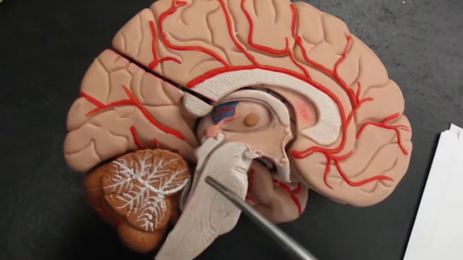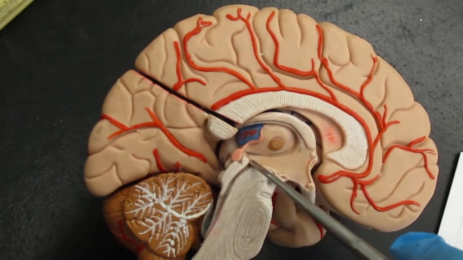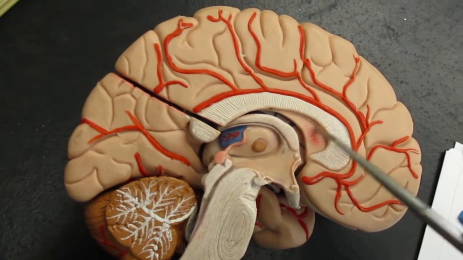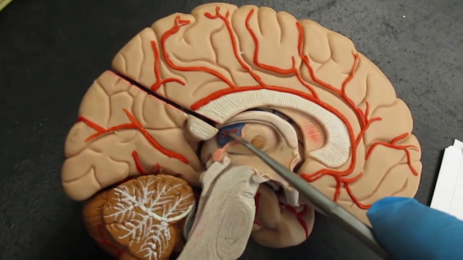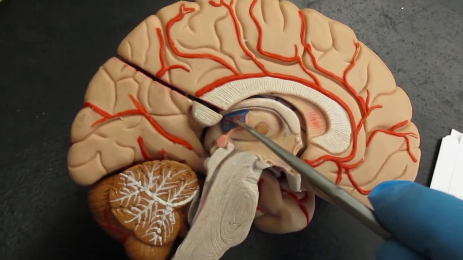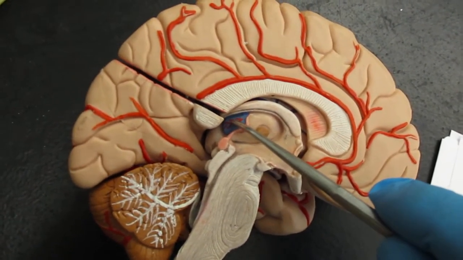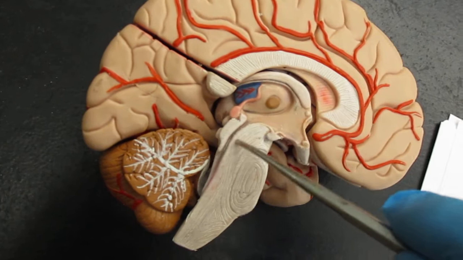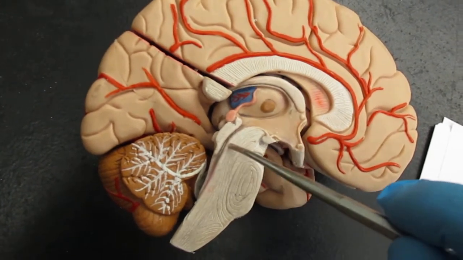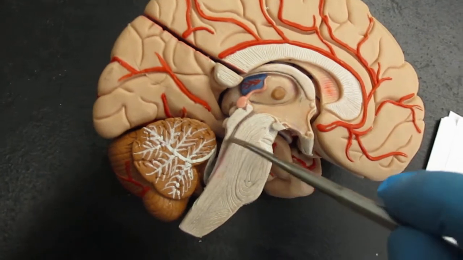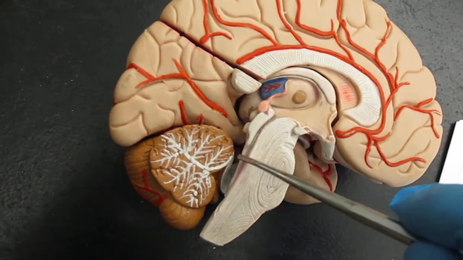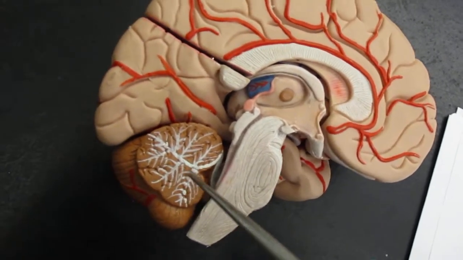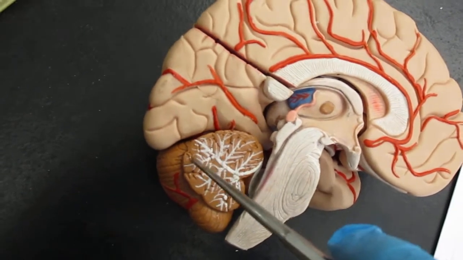Cerebral aqueduct. So you have 4 ventricles of the brain. So here's a lateral ventricle right here. Here's the 3rd ventricle where the thalamus area is. And here's the 4th ventricle right here. Right here would be the cerebral aqueduct. This little canal that the probe is going through. This is the cerebral aqueduct. 4th ventricle right here. This is the cerebellum right here.